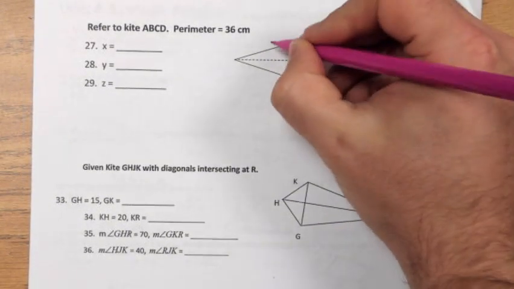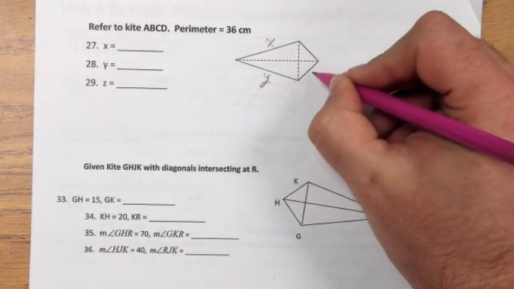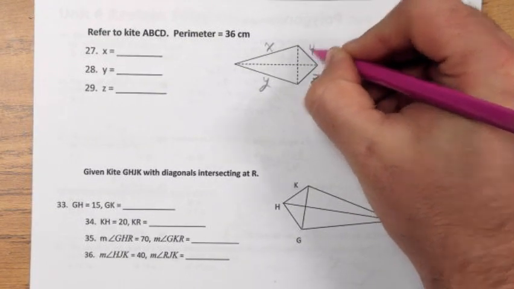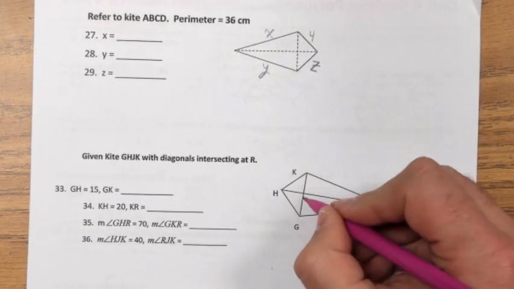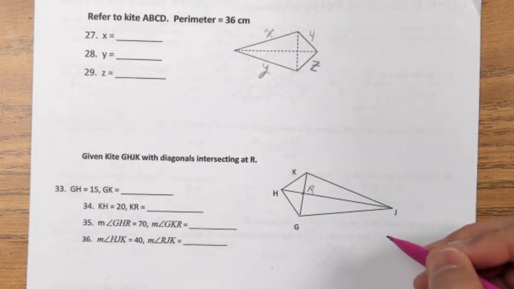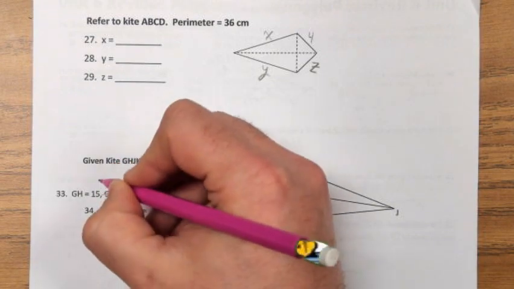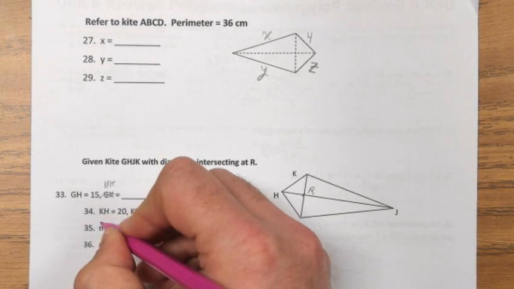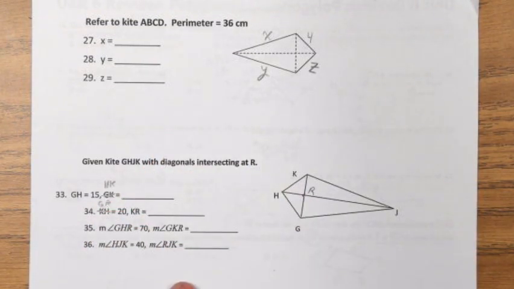First off, we want to put an X here in the top left, a Y here in the bottom left, and a Z in the bottom right. And we want to make this top right one 4. Also, on the second kite, we want to make this intersection point R. And we're going to change this GK to HK. We're going to change this KH to GR.